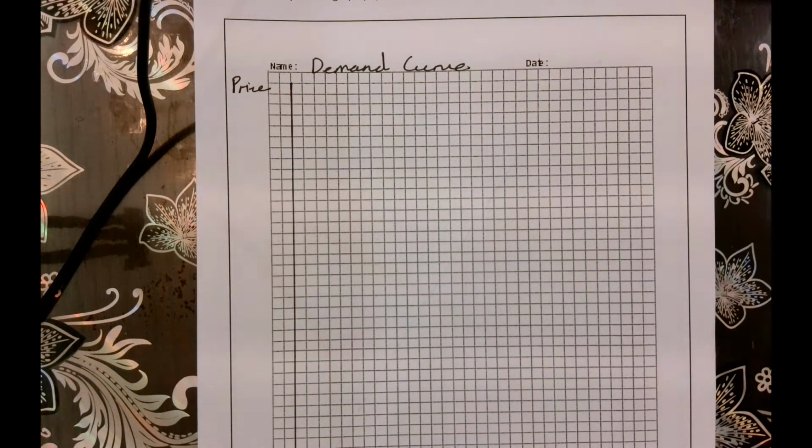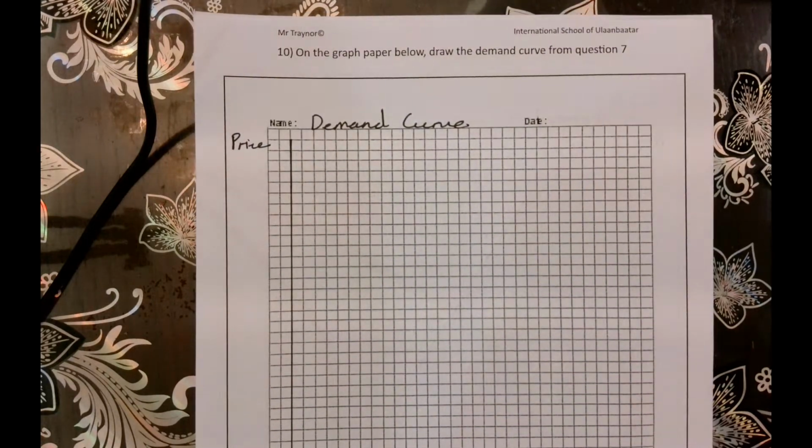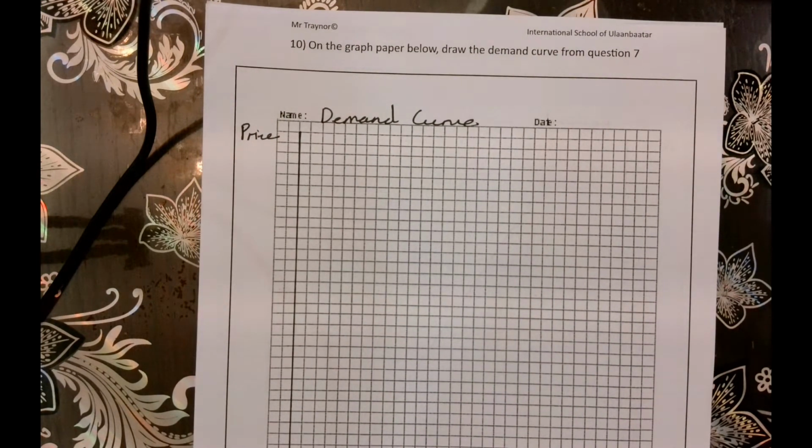Okay, and what I want to do in this video is continue on from where we left off. So now I'm going to go on to question 10. And question 10 on the worksheet is: on the graph paper below, draw the demand curve from question 7.